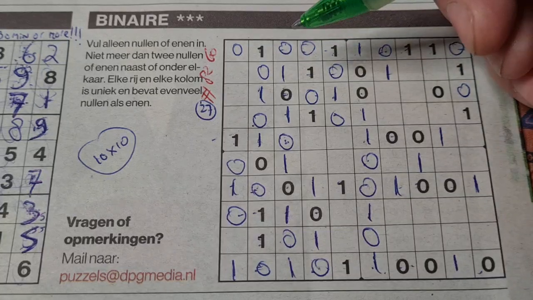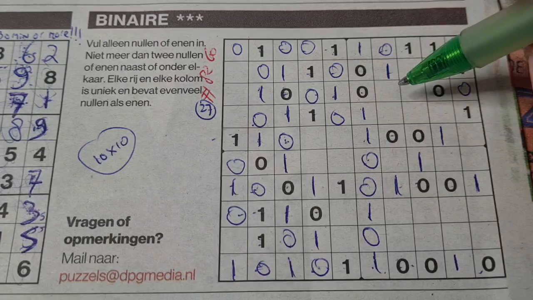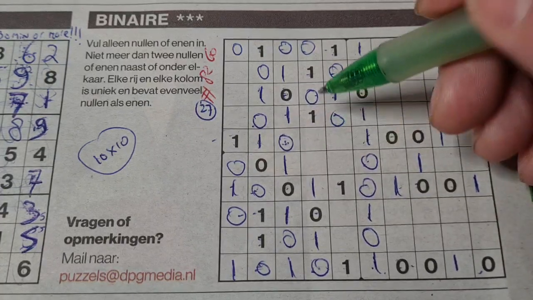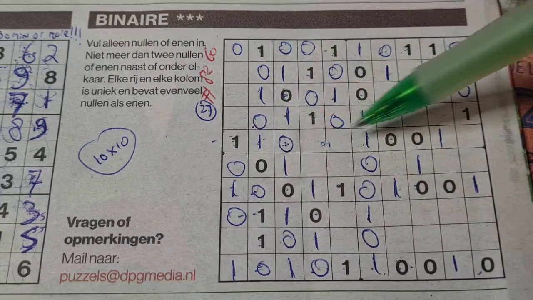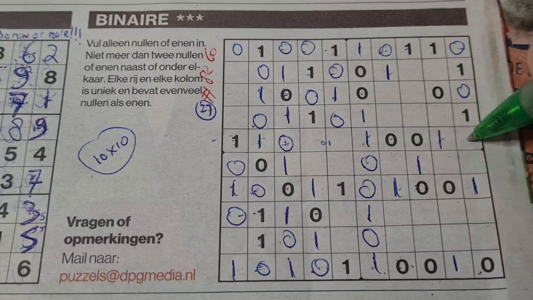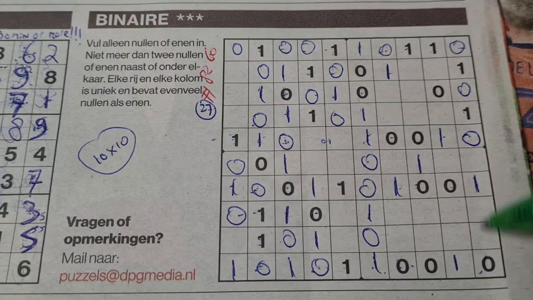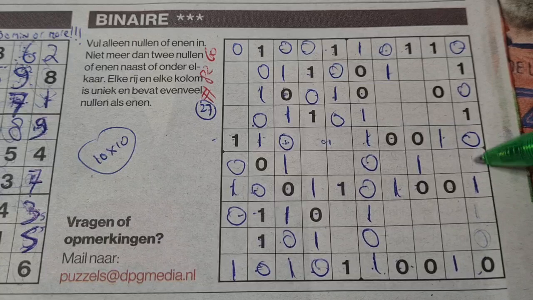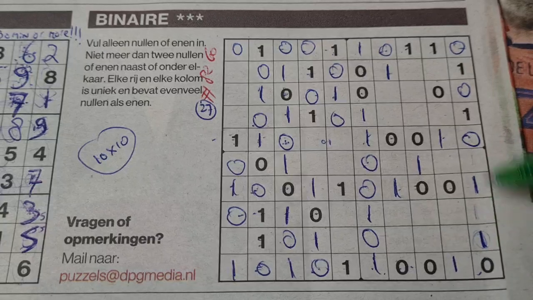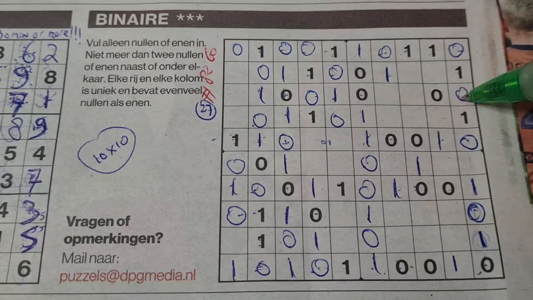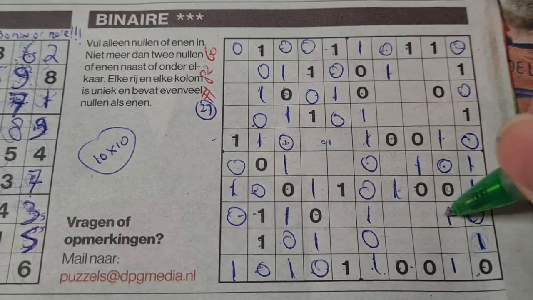Let me see. I know that between a 0 and a 1 with two empty boxes between, there's always a 0 and a 1 there, but I do not know in which order. So we have the first one, second one, third one, fourth one, fifth one. That box should be a 0. We have here 4 0s. If I place number 5 here, then we have 3 1s in a row in this column, which is not allowed by one of the rules, so this can be a 0 and this should be a 1. Alright, between the 1s comes a 0. 5 0s we have here, so the rest are 1s. Between the 1s comes a 0. Double 0, here 1, there 1.